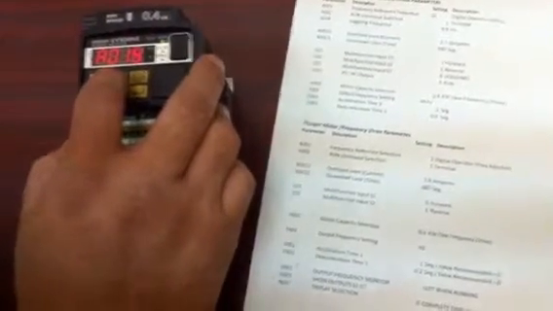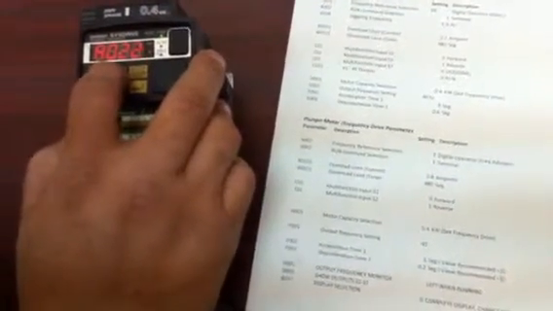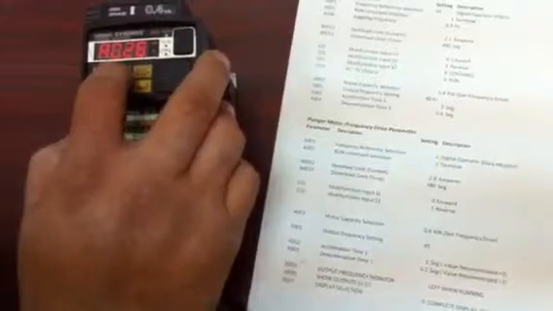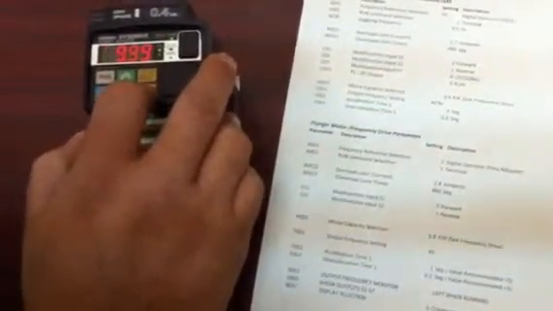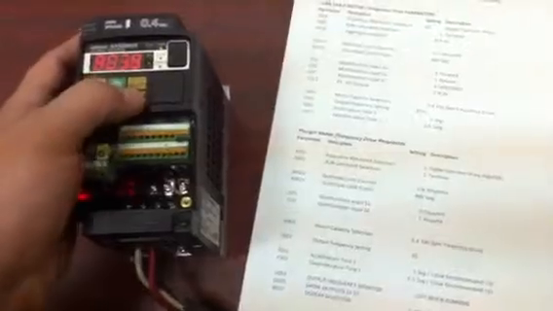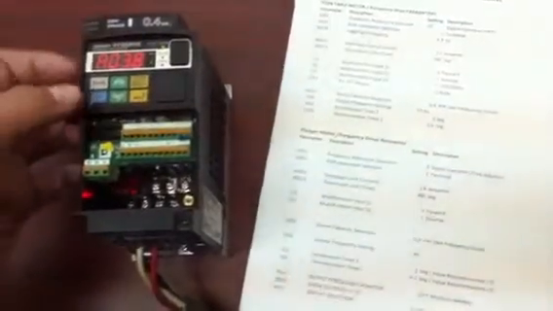On the A parameters, the last one we're going to use is the jogging frequency. This is the speed of the movement of the table when it's jogging. So you go to A038, enter. You see 9.999, and that's the maximum frequency that you can use. And those are all the A parameters right here.